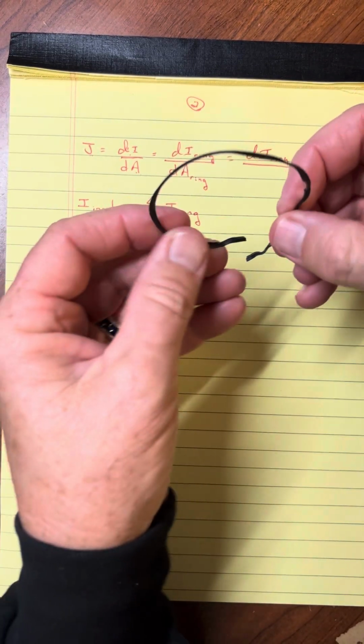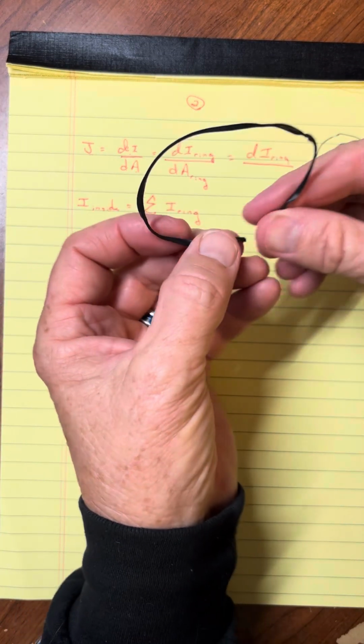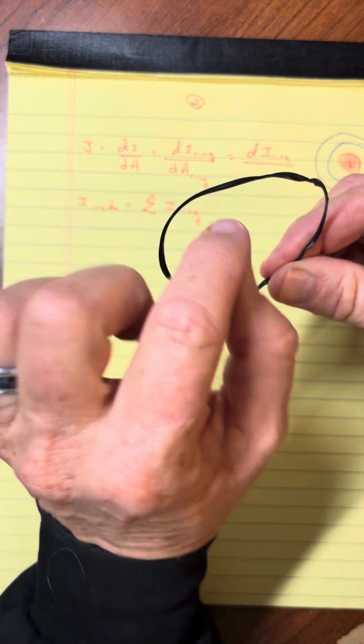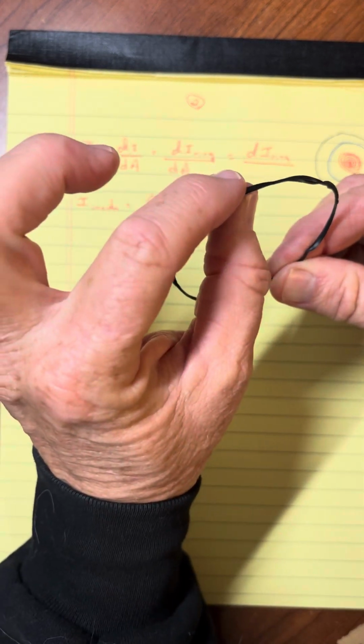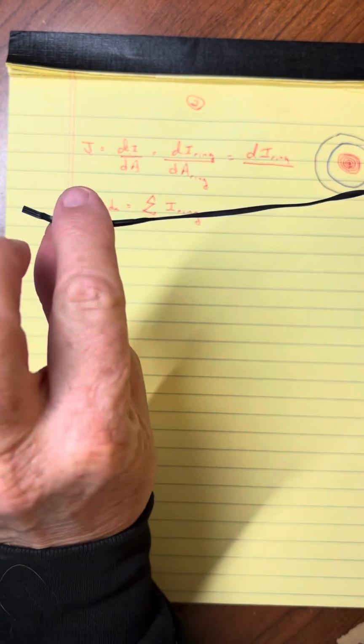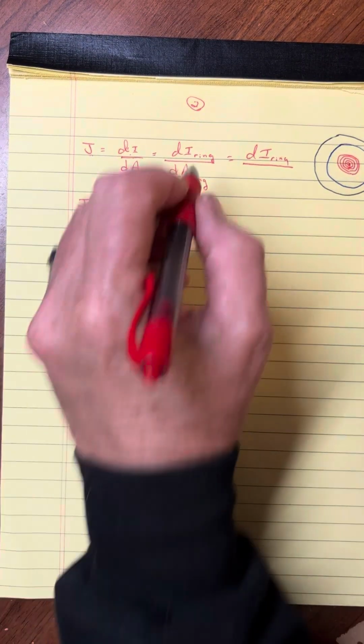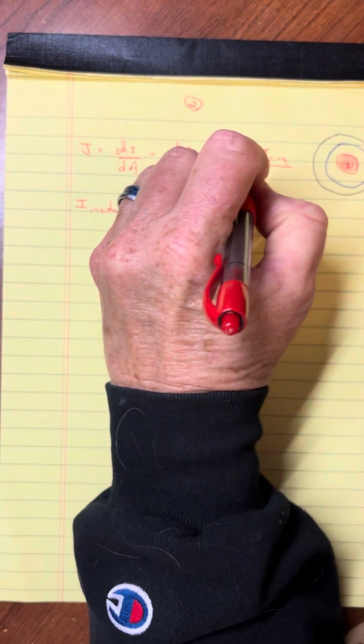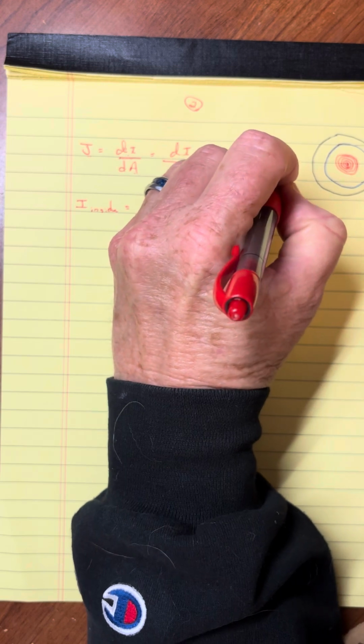And since these are microscopic rings, let me use my calculus to say this is a microscopic thickness. And of course, the length is the circumference. So in other words, the area would be the length, 2 pi r, times a thickness of dr.